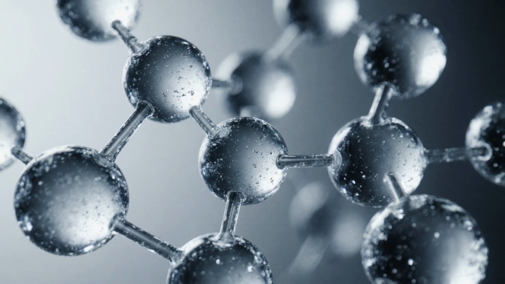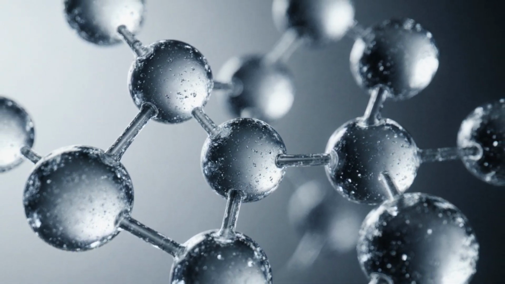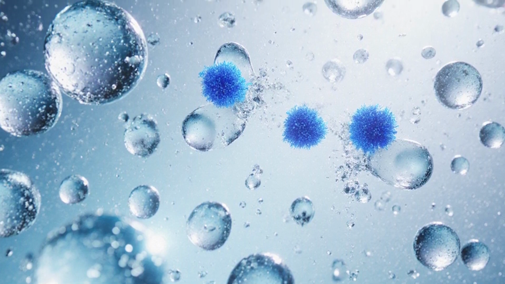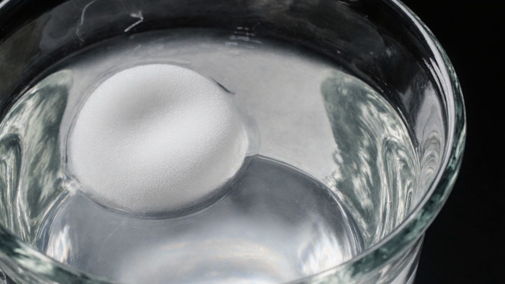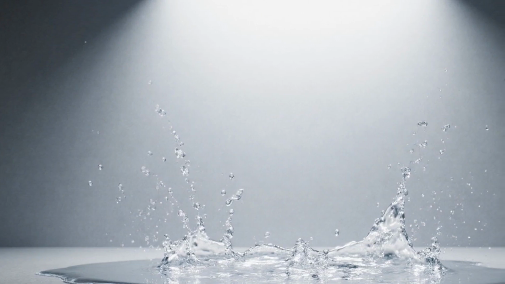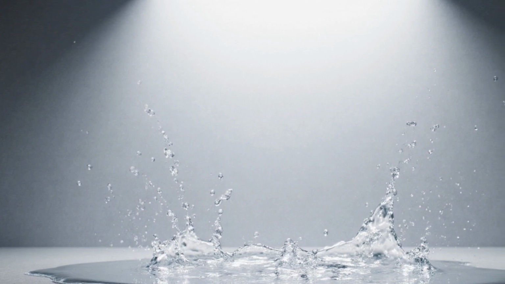Surface tension is the cohesive force that causes water molecules to stick together. Soap molecules interfere with these cohesive forces between water molecules. This interference reduces the water's surface tension. The reduction in surface tension allows water to spread more easily.